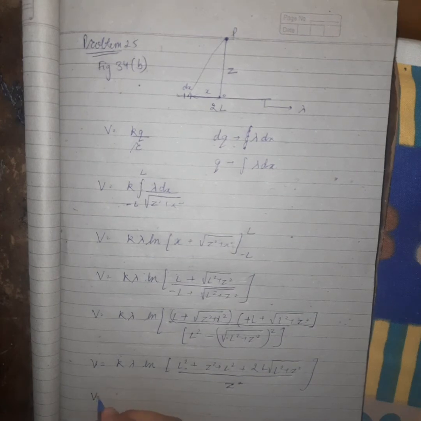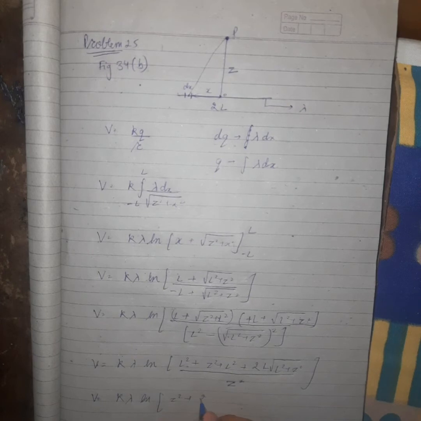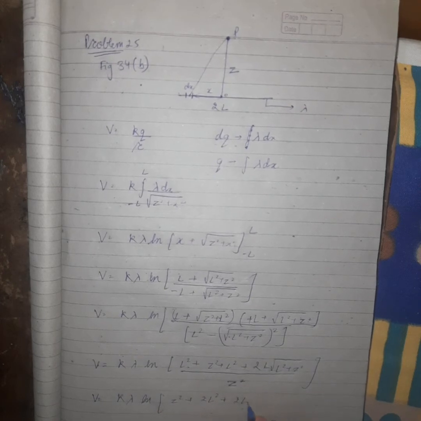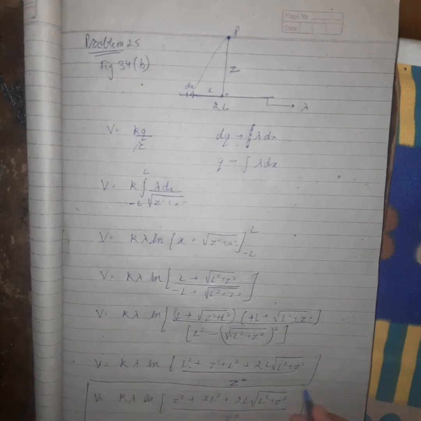Solving further, k lambda ln of z square plus 2L square plus 2L under root L square plus z square, upon z square. So this is the required potential.